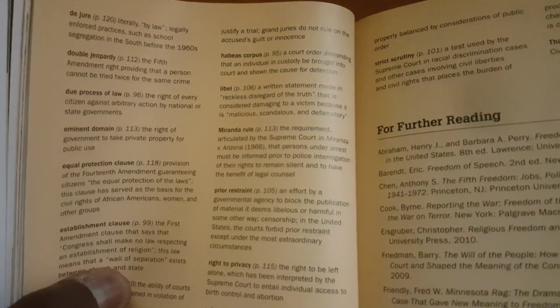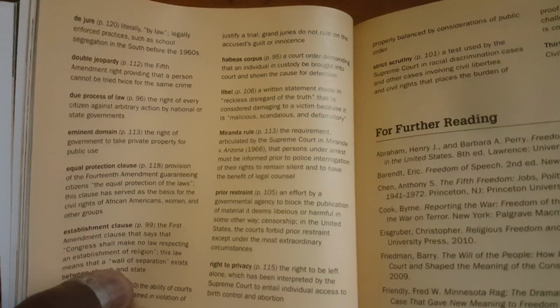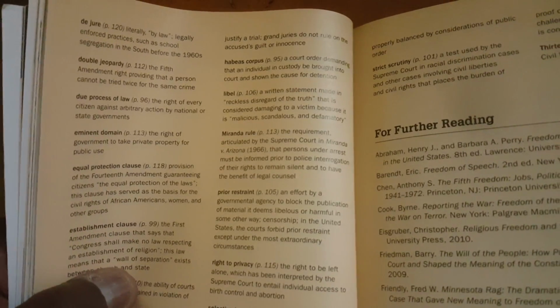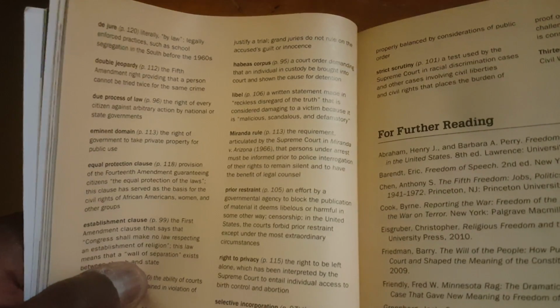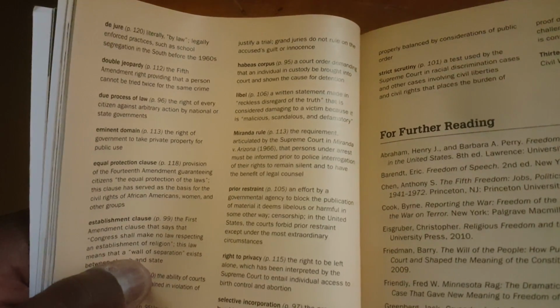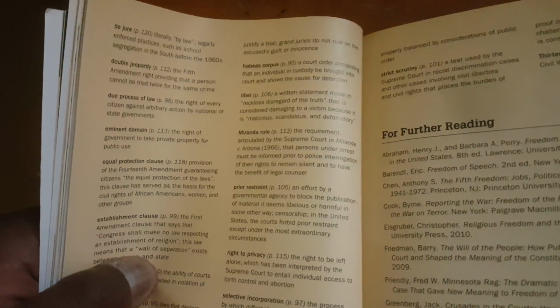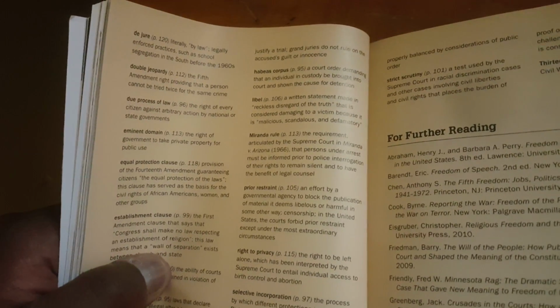Miranda Rule. The requirement articulated by the Supreme Court in Miranda v. Arizona, 1966, that persons under arrest must be informed prior to police interrogation of their rights to remain silent and to have the benefit of legal counsel.